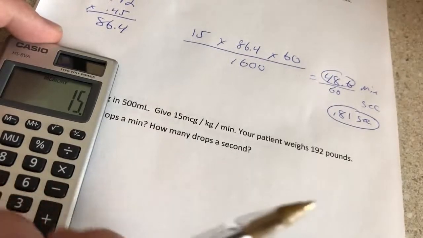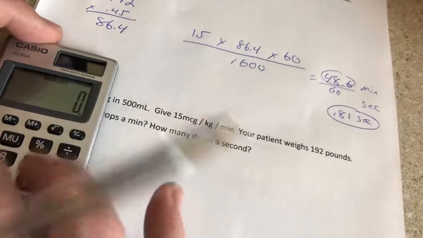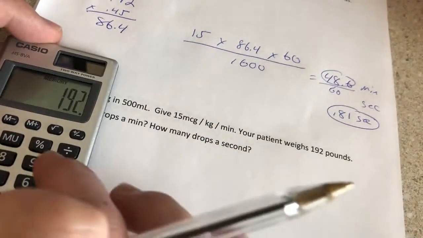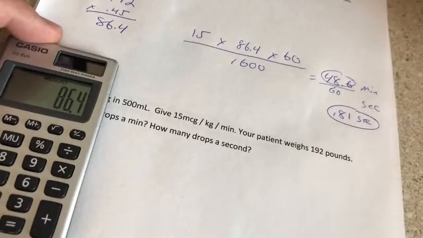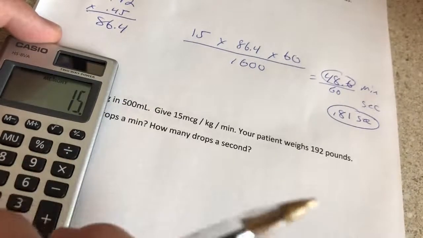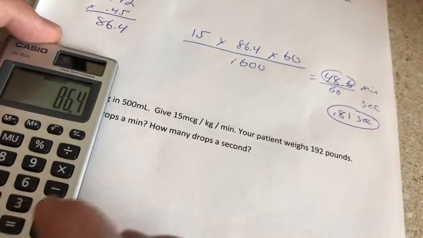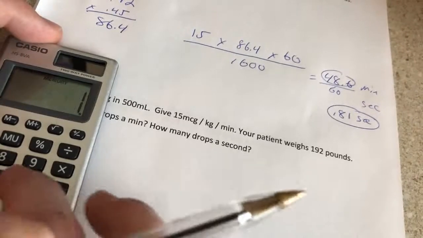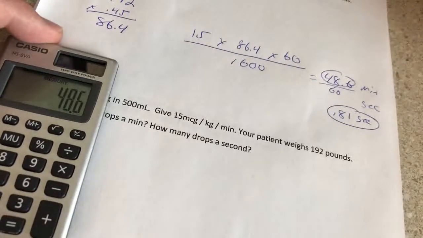We take our 15, and now we need our kilograms, so 192 times 0.45 equals 86.4. So 15 times 86.4 times 60 divided by 1600 equals 48.6.